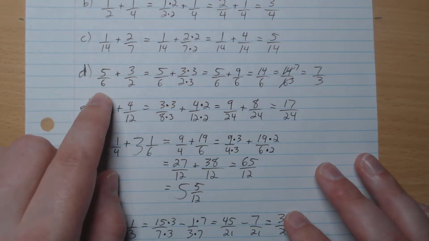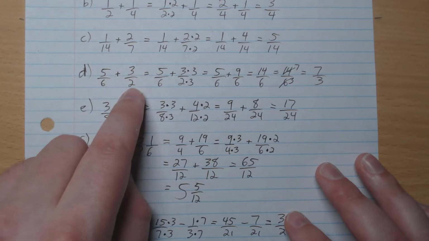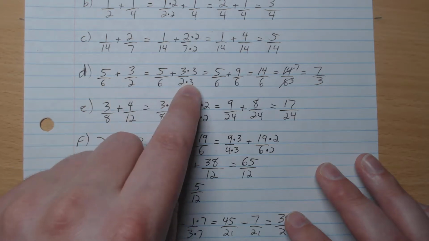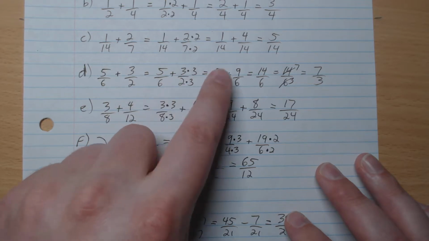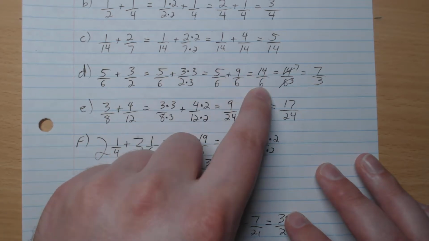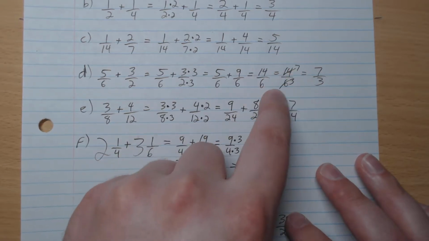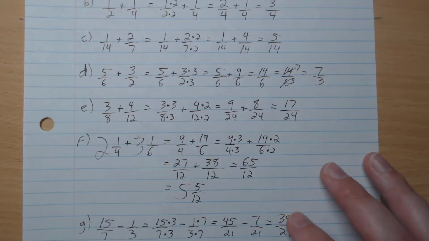D, 5/6 plus 3/2. Common denominator here is 6. We're going to bring the 2 up to 6 like that by going times 3. So 3/3 as such. So 5/6 plus 9/6 gives 14/6. And then this has 2 in common that we cancel out. So what's left is 7/3 as such.